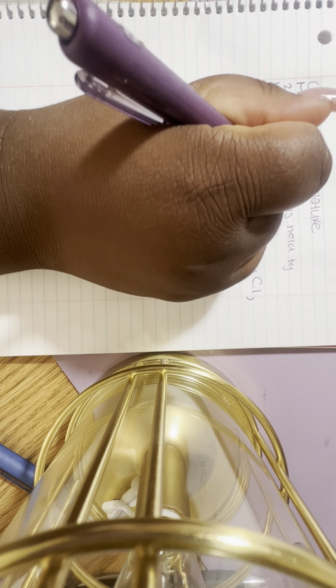Again, just to make sure we understand, molecules are made of two or more nonmetals held together by a covalent bond, right? So for our examples, for our first example, number 1, we're going to start easy. We're going to start with CO2.